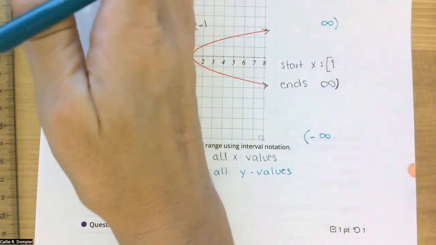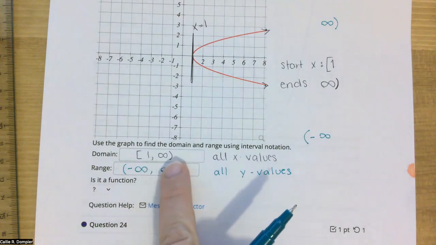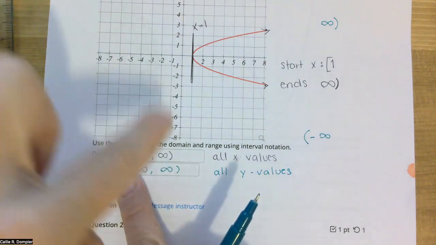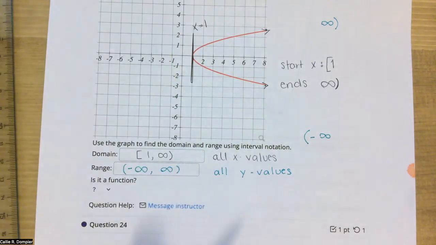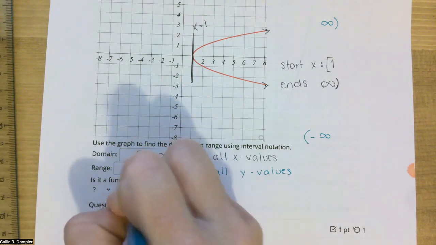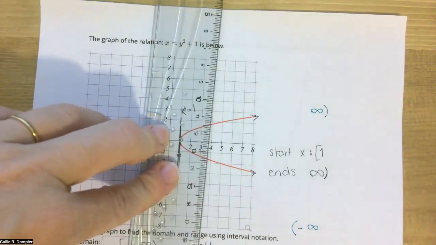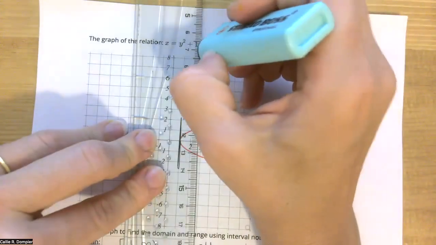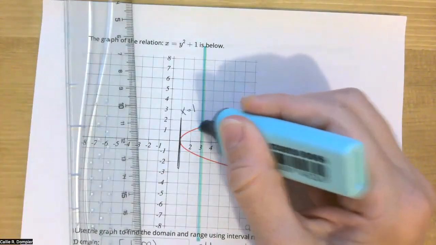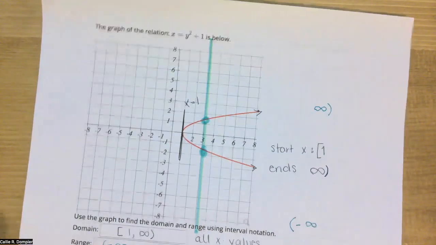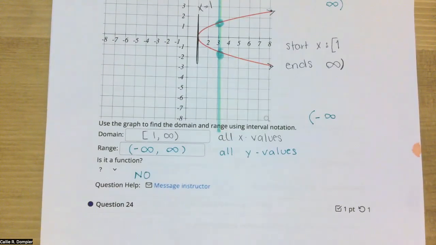X, it starts at 1 and then it goes forever. Starts at 1, goes forever. But on the y, it starts way down here, it goes up there forever. Good. Is it a function? No. It does not pass that vertical line test. I can put a line right here and it'll go through that point, sorry, that function 2 times, that non-function.